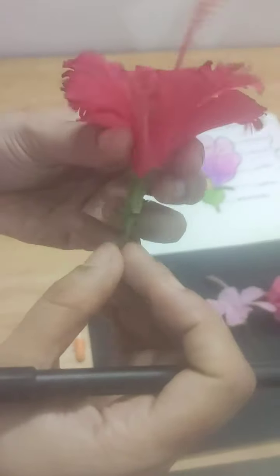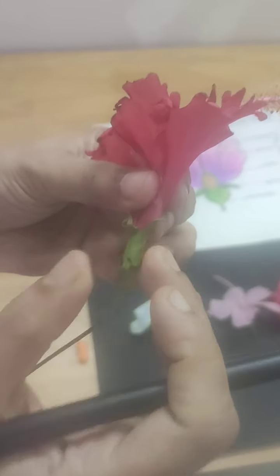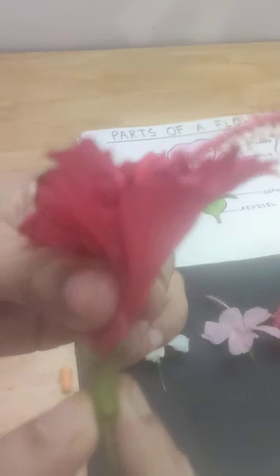So this brightly colored red part is called the petals, and they play a very major role in attracting pollinators like butterflies, bees, and bats, right? So this is your sepals, and together this entire whorl is called calyx, and this brightly colored part is called petals, and together this whorl is called corolla.